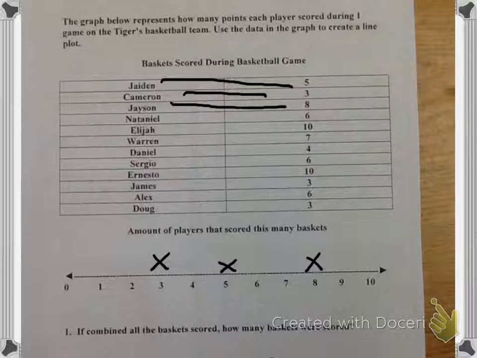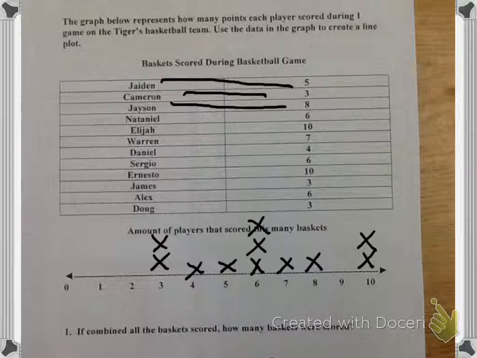So Nathaniel is 6 baskets. So the X represents one student who scored 6 baskets. Elijah, 10. Warren, 7. Daniel, 4. Sergio, 6. Ernesto, 10. James, 3. Alex, 6. Doug, 3.